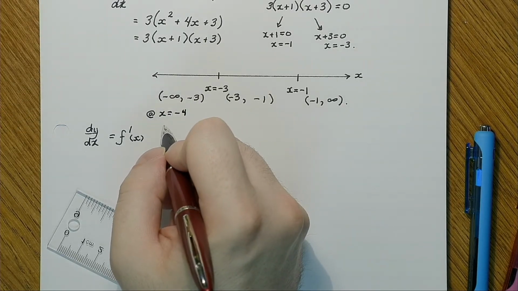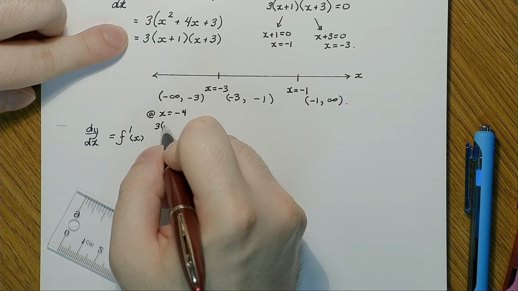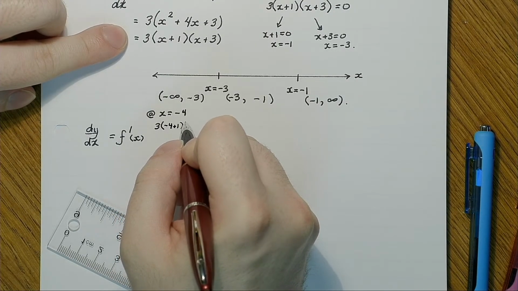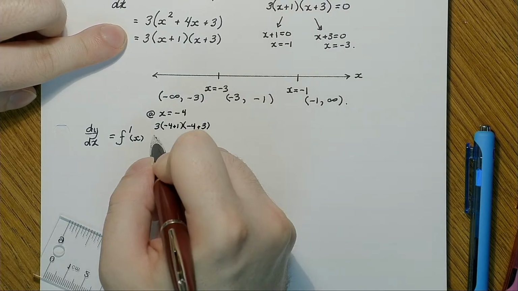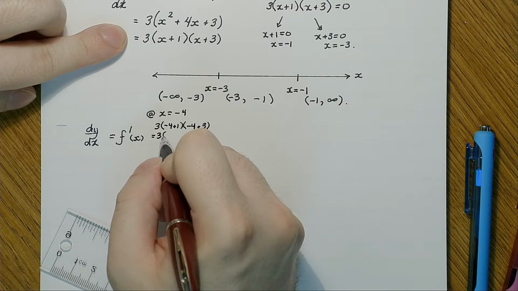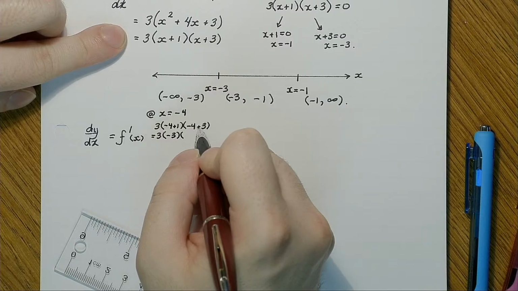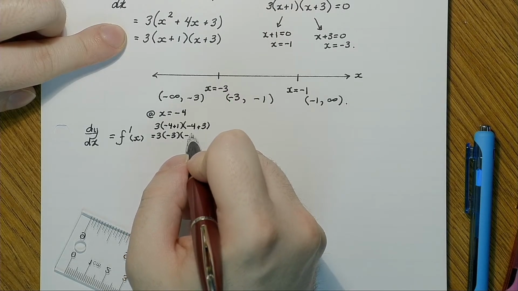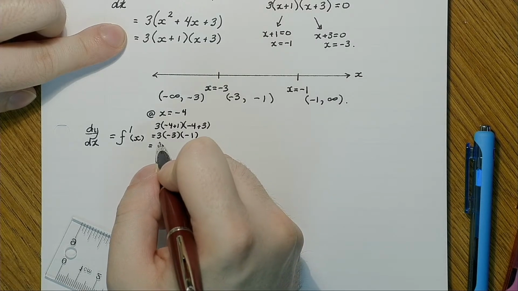So then at x equals -4, that means I have 3 times -4 plus 1 times -4 plus 3. That equals 3 times, so -4 plus 1, that's -3. And I have -4 plus 3, so -1. Minus and minus gives me positive, so that should be 9.